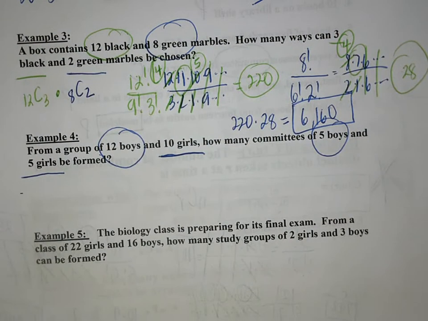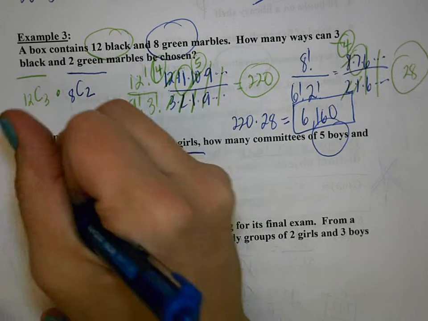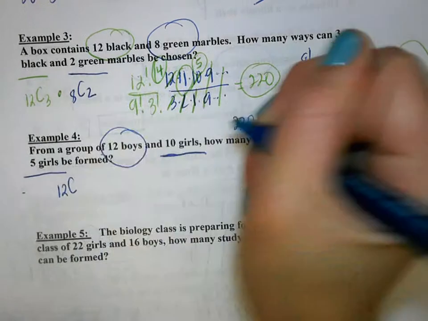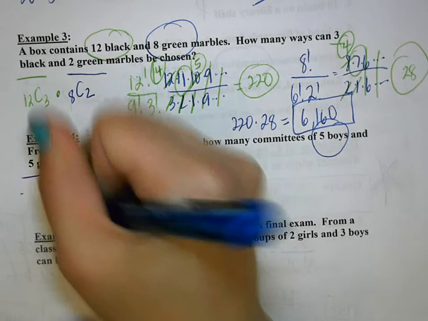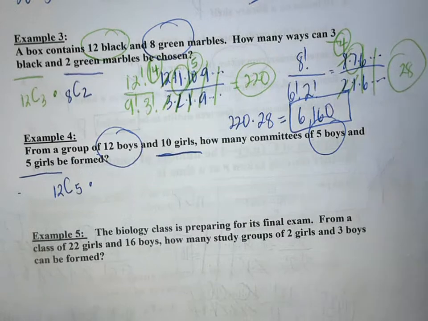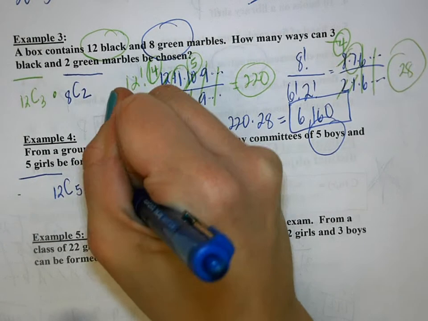But again, you have to do the boys because so many boys are chosen, and then you have to do the girls because so many girls are chosen. So for my boys, my combination is 12 combination 5, times the girls, which is 10 combination 5.